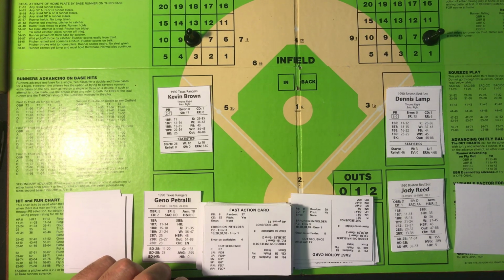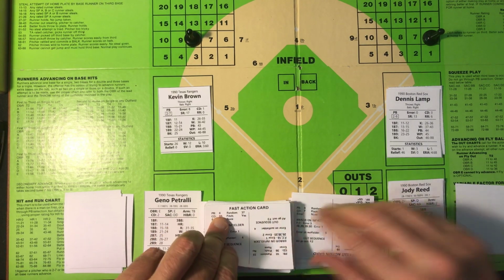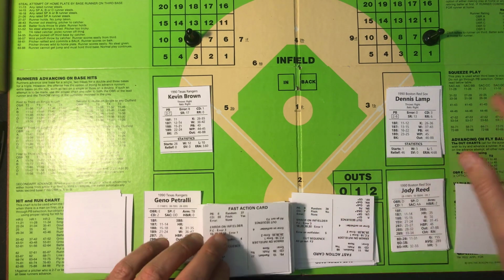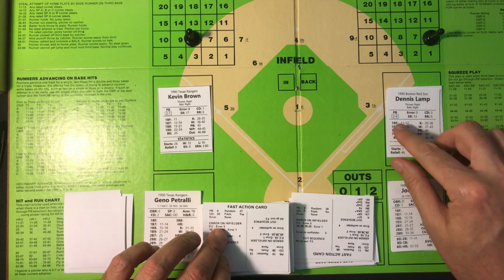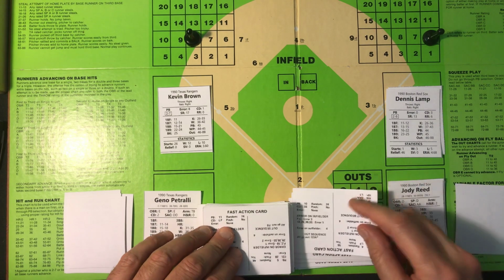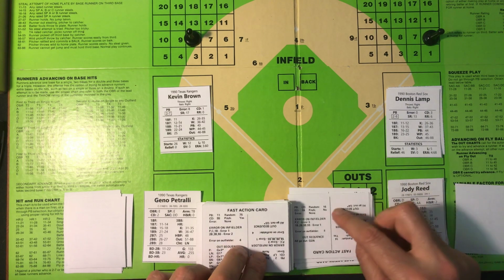Let's see. All right, so Gino Petralli is up. We're going to pull for the PB rating here, which is 2-6. Now you could do something like the first batter he faces, he's 2-7. You could do something like that. It wouldn't be the end of the world. All right, it's a 10. So it's going to be off Petralli's card with a runner on first. That's going to be a 16.